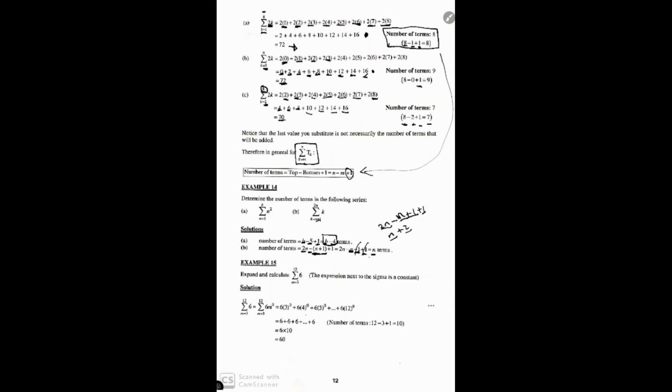Okay, so quickly, example number 15. So it says expand and calculate, and then we've got a sum there. We've got 12 at the top, 3 at the bottom, and then 6 on the side. It says the expression next to the sigma is a constant. A constant is a number that stands alone. So what do we do if we have something like this? You see, in the previous sums, we had K, we had M, we had all sorts of stuff. But now, there's nothing.